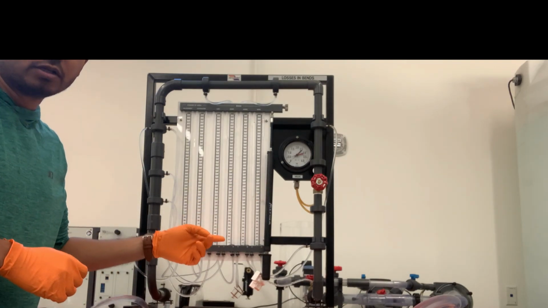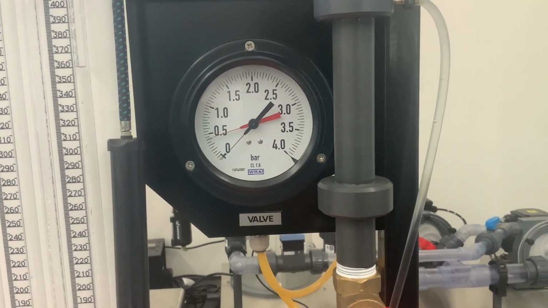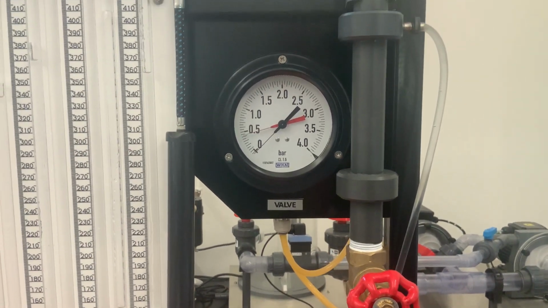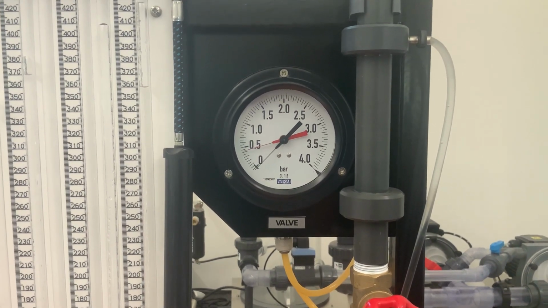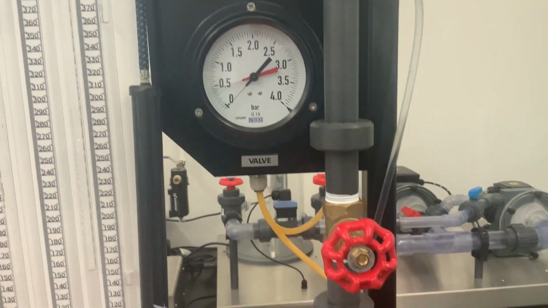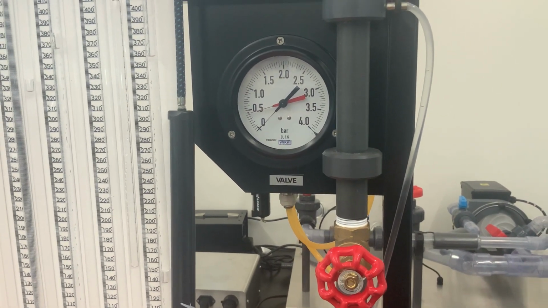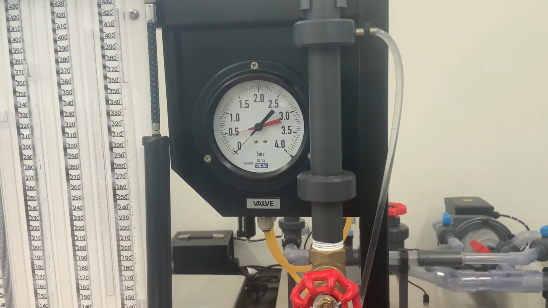I'm going to show you a close look at that. So this is the close reading. It's in bar for the gate valve. You see the gate valve is connected with that gauge reading. At this position, I have about 0.4 bar. What I have to do is lock this knob here so that I can collect the water flow and measure the time, how much, and then measure the water flow velocity and flow rate.